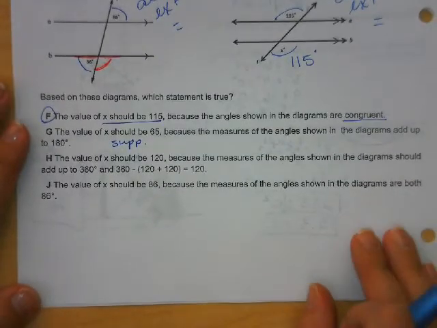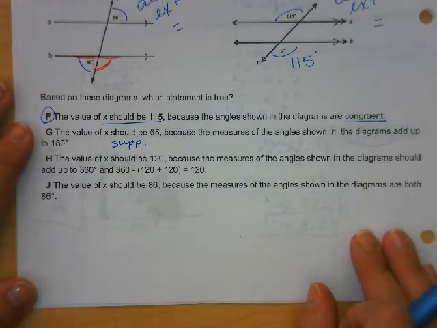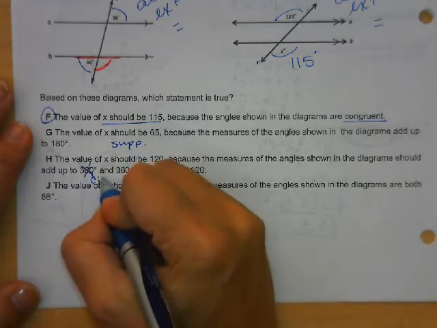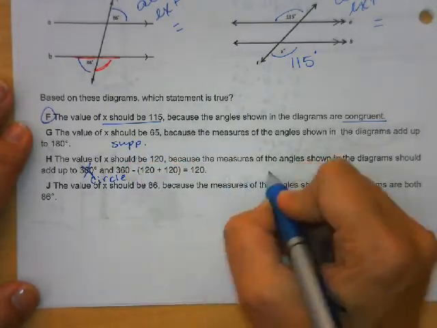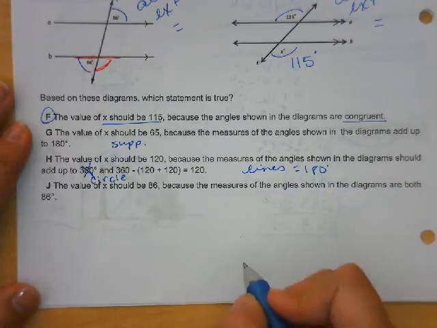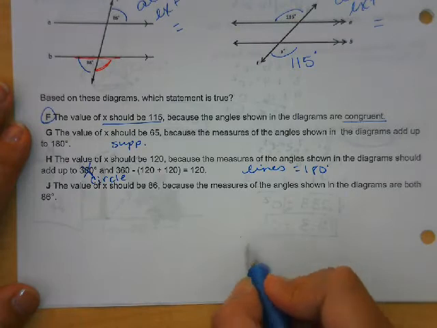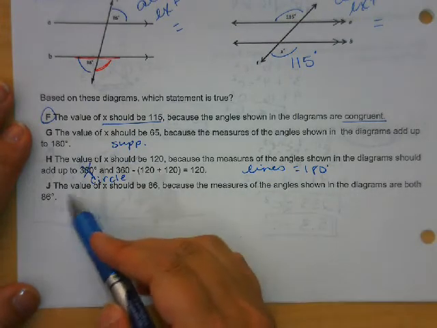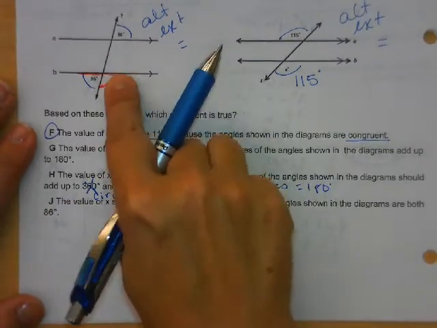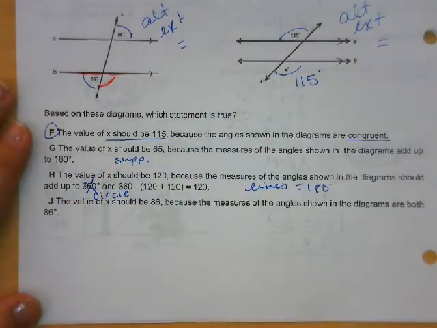120, because the measures in the diagram should add up to 360. No, 360 is a circle. Remember, all our lines are always 180 degrees. 86, because the measure of the angle and the diagram shown are both 86. Well, if we're talking about this one, yes, but we were talking about X, so we were over here.